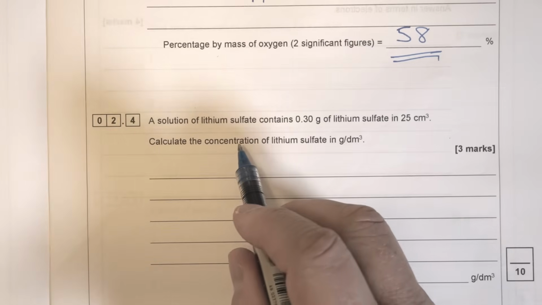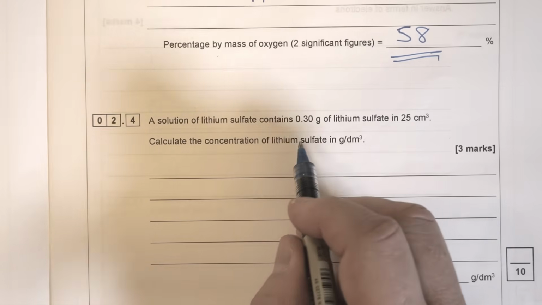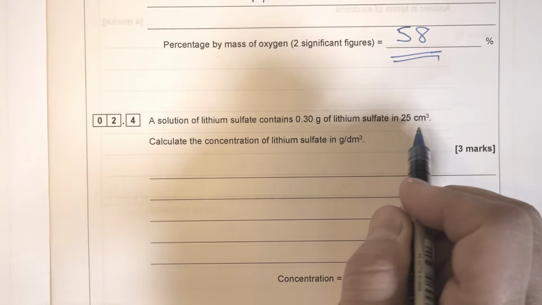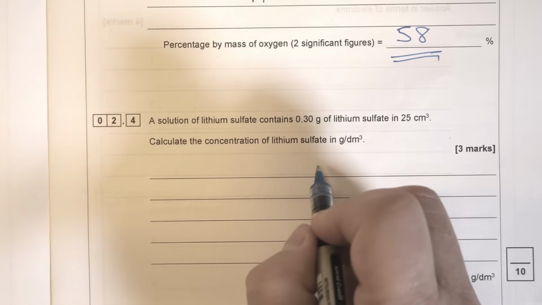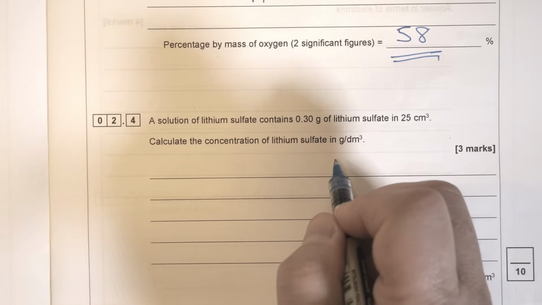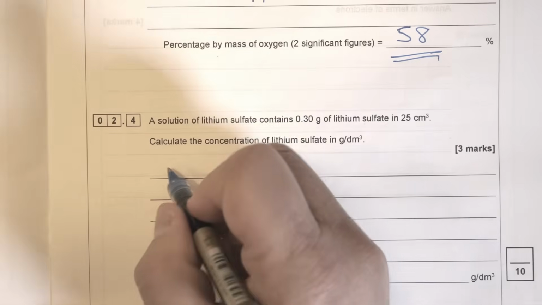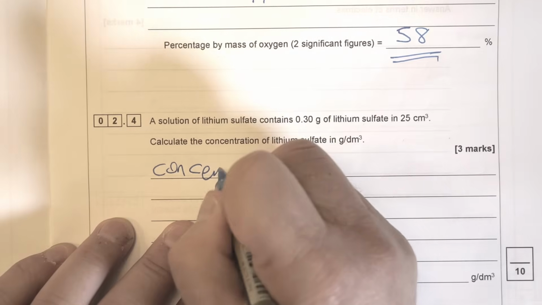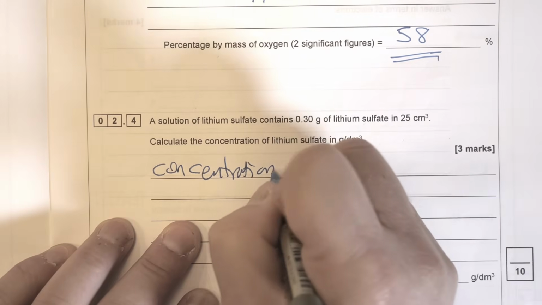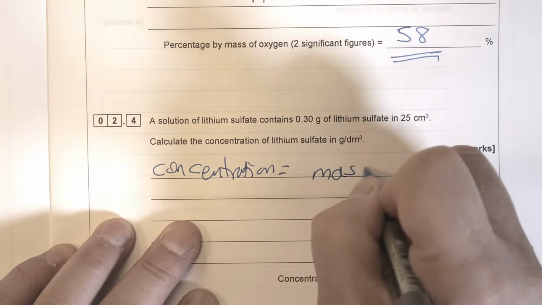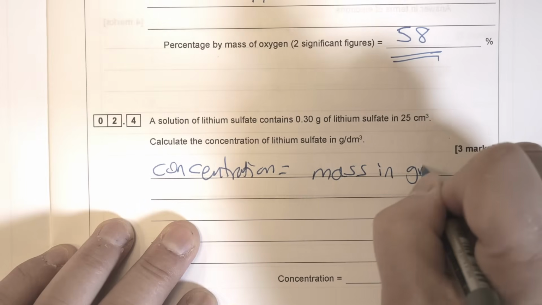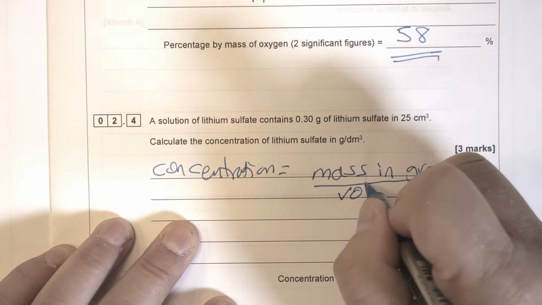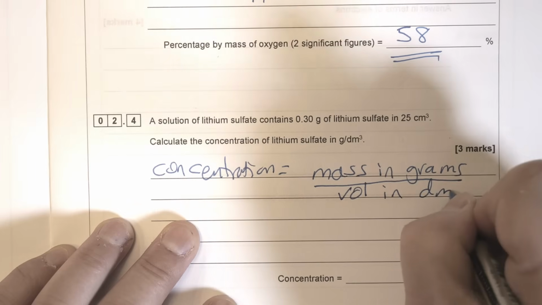A solution of lithium sulfate contains 0.3 grams of lithium sulfate in 25 centimeters cubed. Calculate the concentration of lithium sulfate in grams per dm cubed. So we need to remember the equation for working out the concentration. Concentration equals the mass of the solute in grams divided by the volume of the solvent in dm cubed.